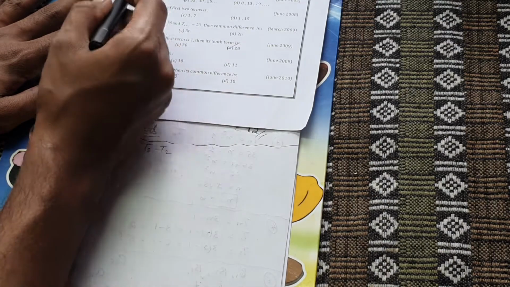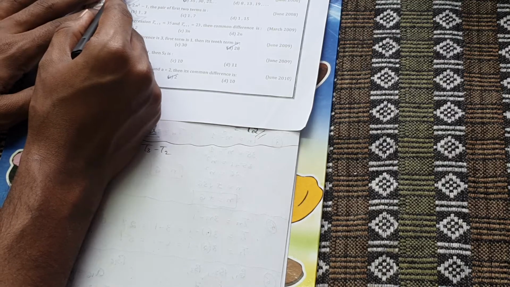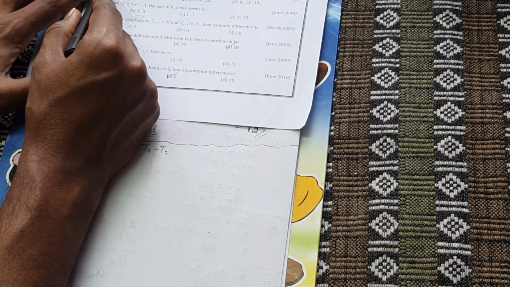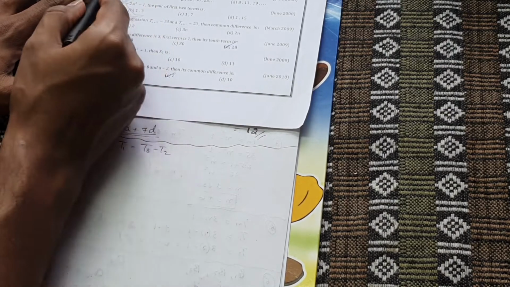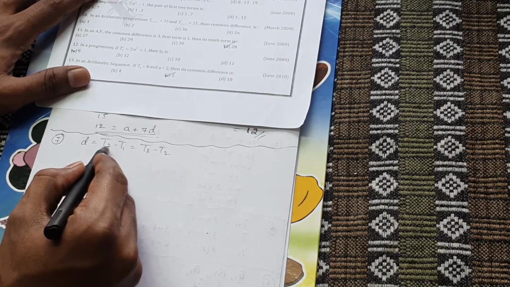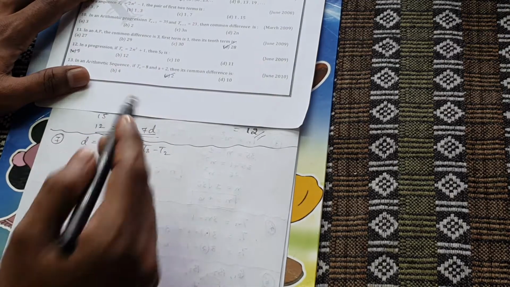So if I take n minus 5 as the previous term, its next term will be n minus 4. If I take this formula, it is like taking d is equal to T1 minus T2, but actually the formula is d is equal to T2 minus T1.